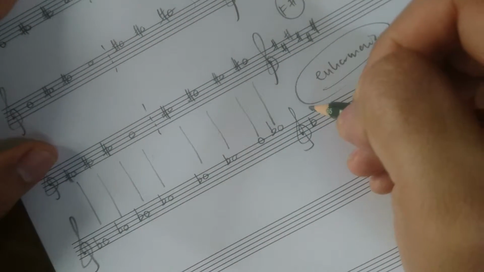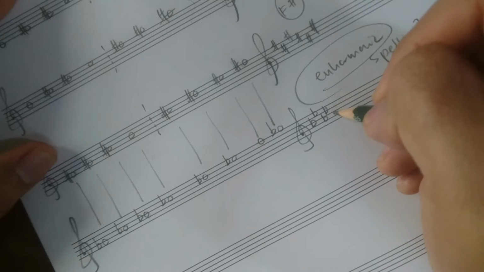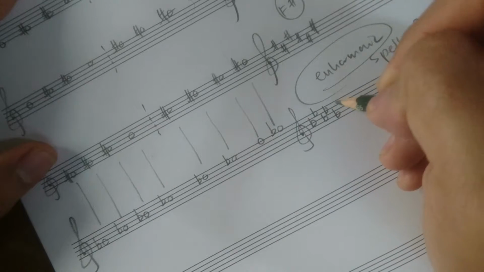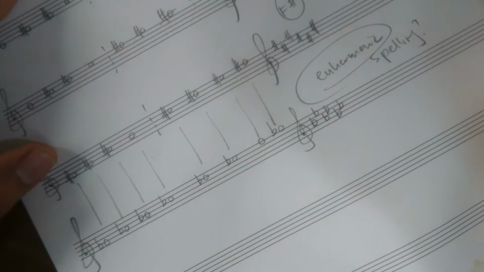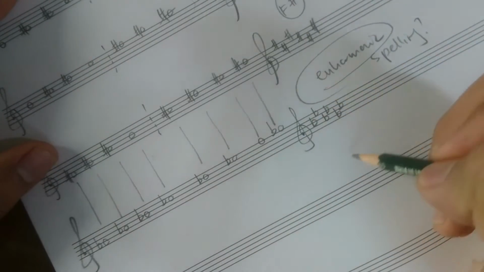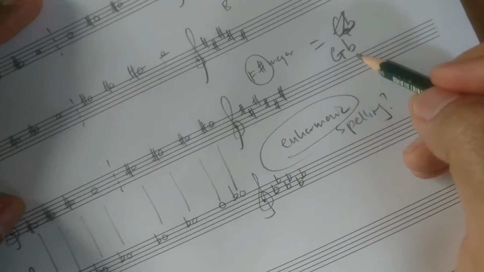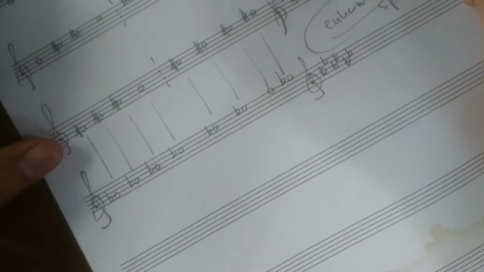So it's B flat, E flat, A flat, D flat, G flat, and the C flat. I'll show you why later, but for now, this is how you establish the G flat major scale. Now what is a fifth from G flat?